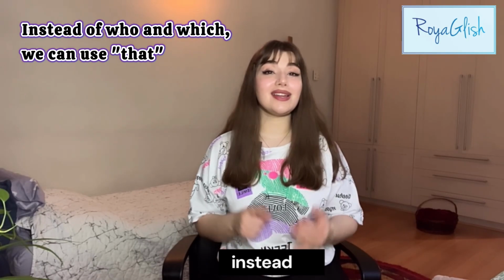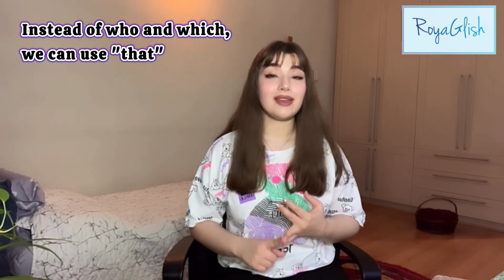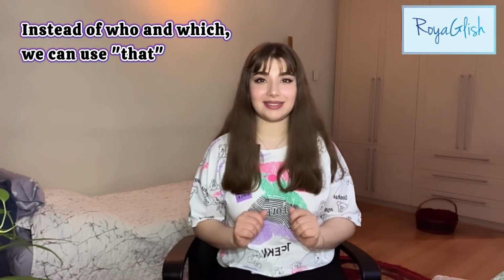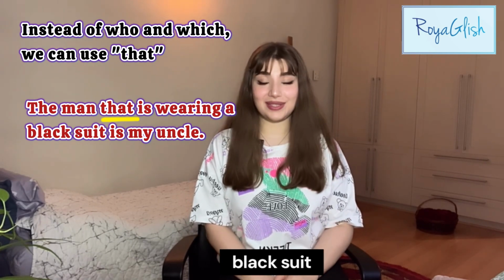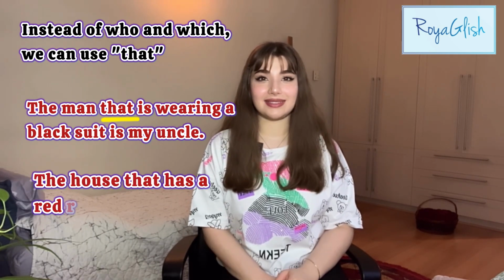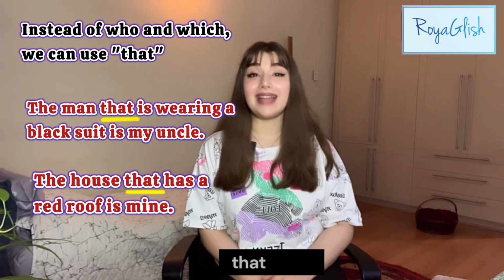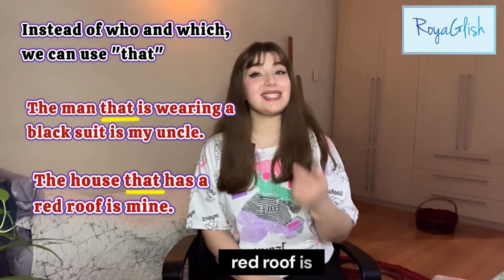Please write this important point. Instead of who and which, we can use that. The man that is wearing a black suit is my uncle. The house that has a red roof is mine.